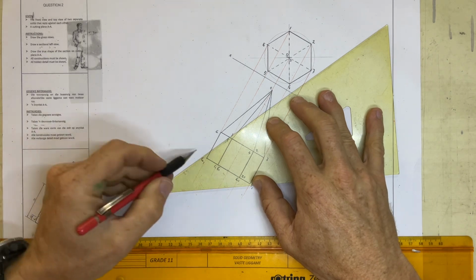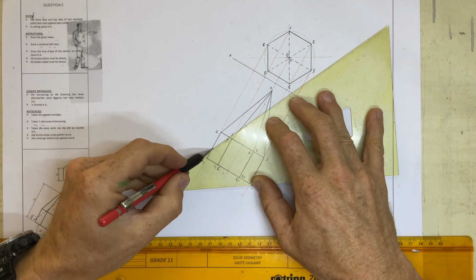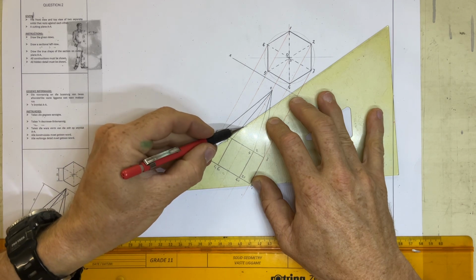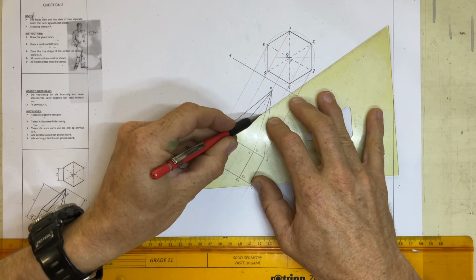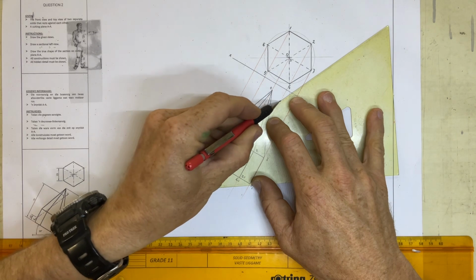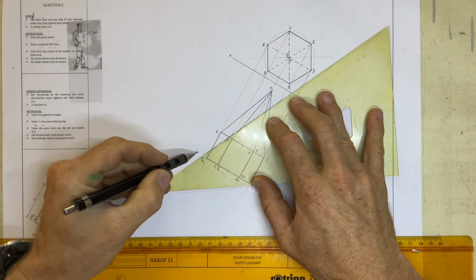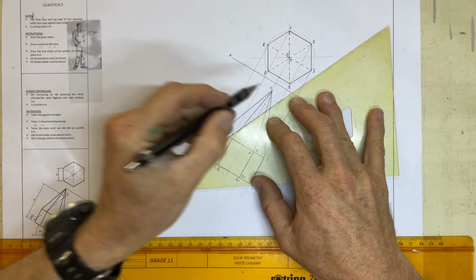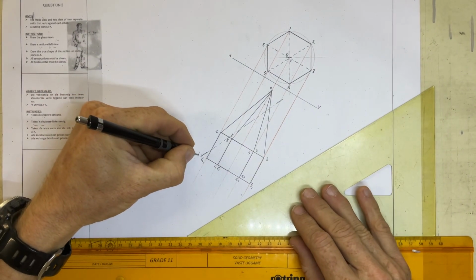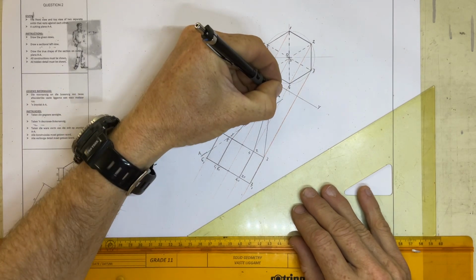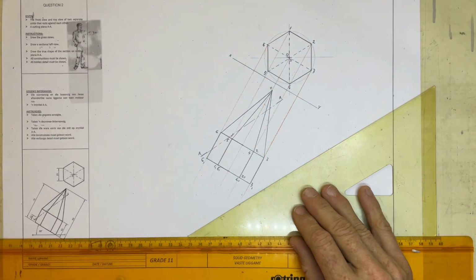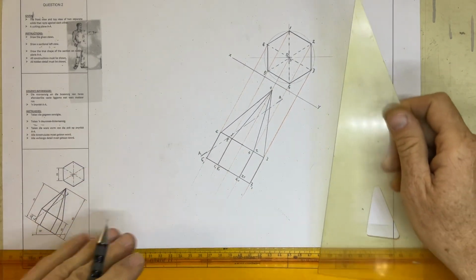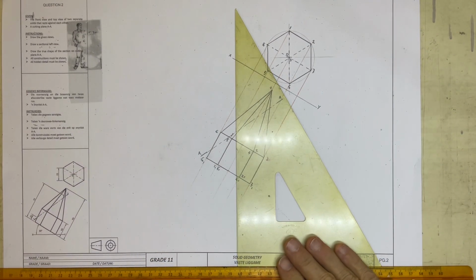Take your 0.3 pencil, long dash, short dash, long dash, short dash, long dash, short dash, long dash, short dash, long dash. Take your pencil, you'll thicken in that line, and label it A and A. Right, once you've got that, you can then take these lines.